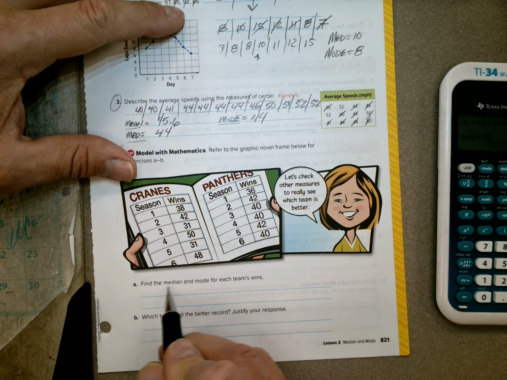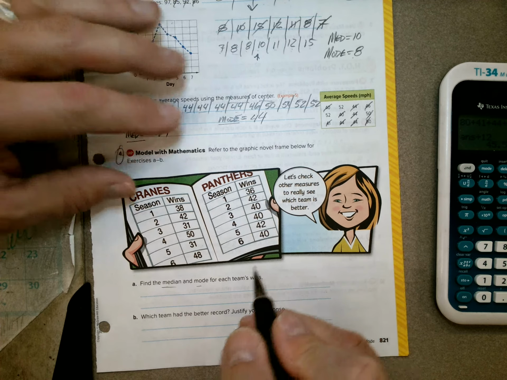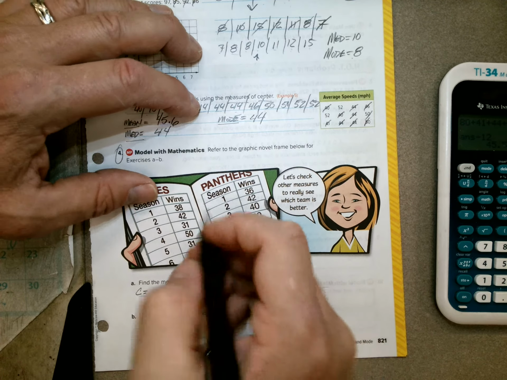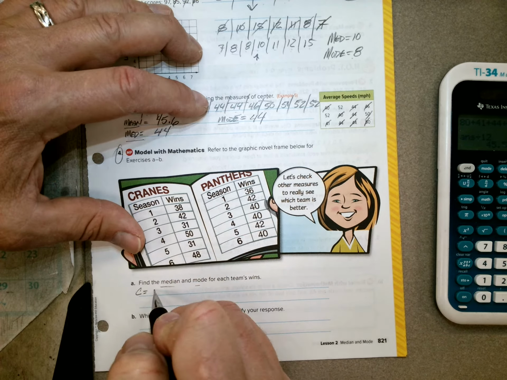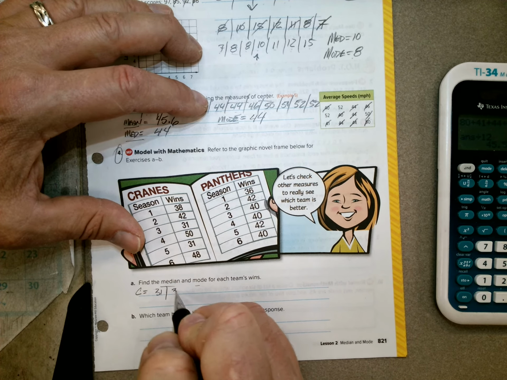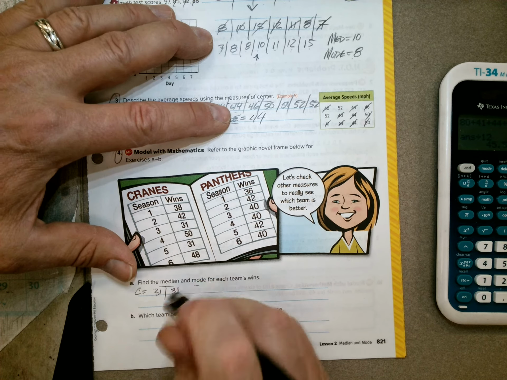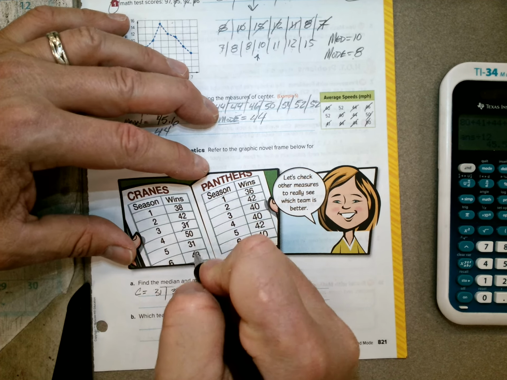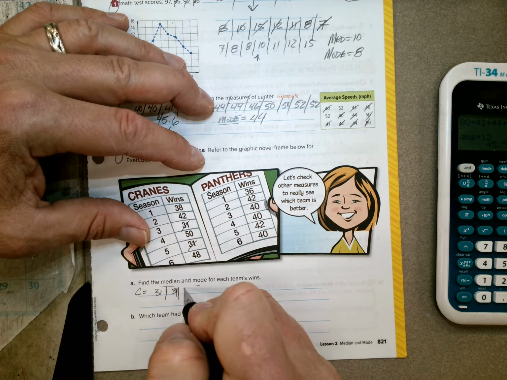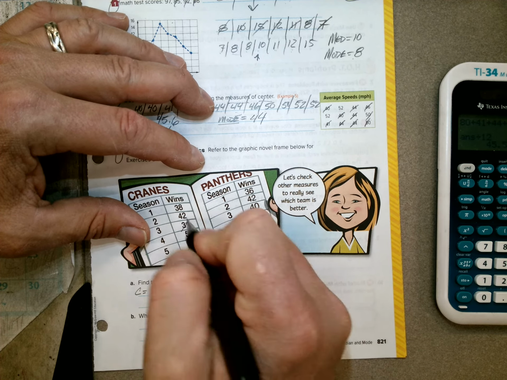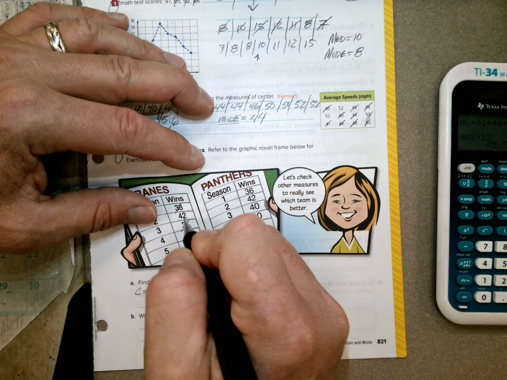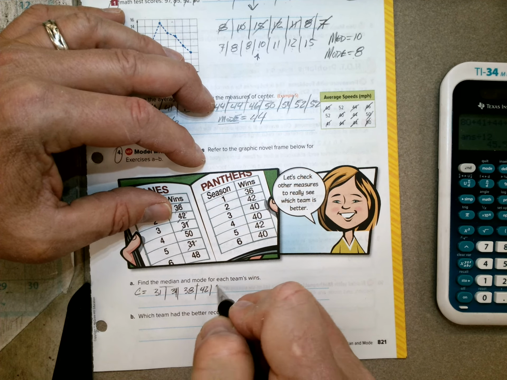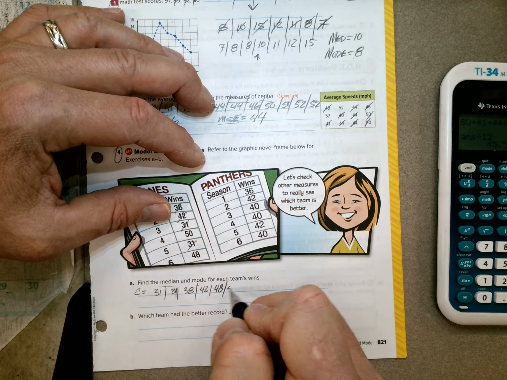Let's see here. Find the median and the mode for each team's wins. Okay, so let's go with the Cranes. All right, the Cranes, and let's get them least to greatest. I see 31, 31, 31, 31. Let's just do this. 31. Okay. 38. 42. 48. And 50.